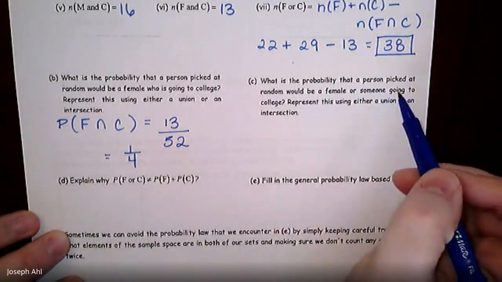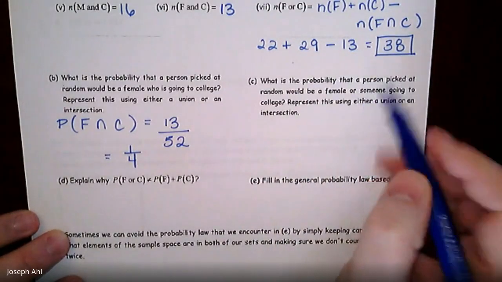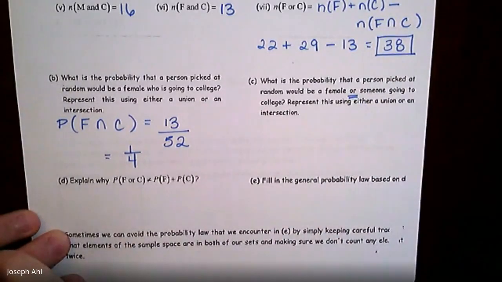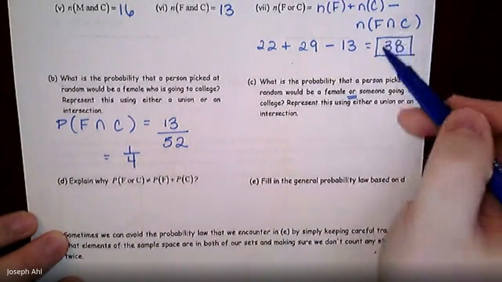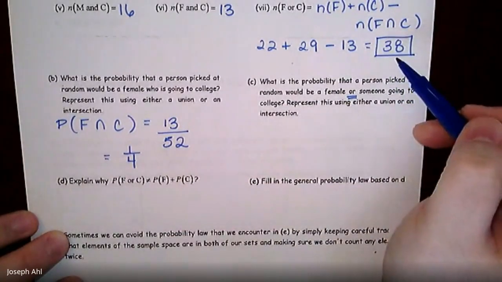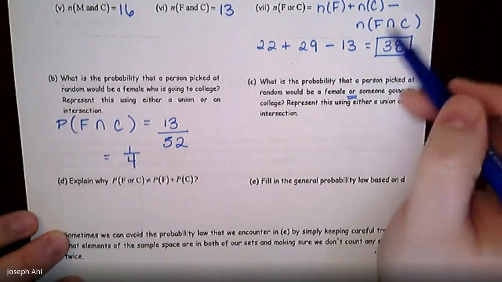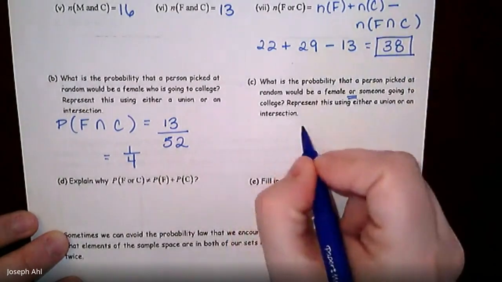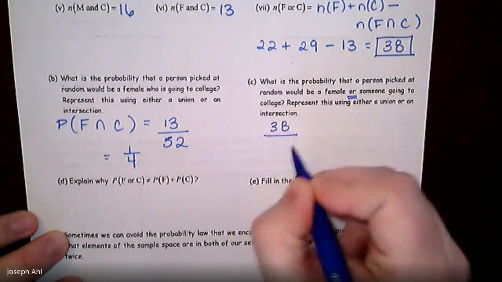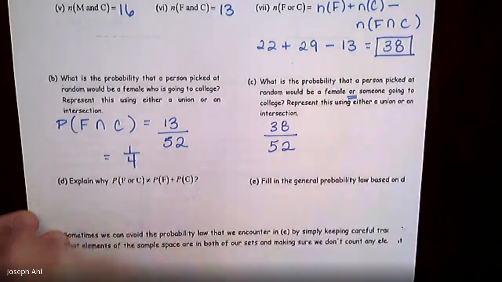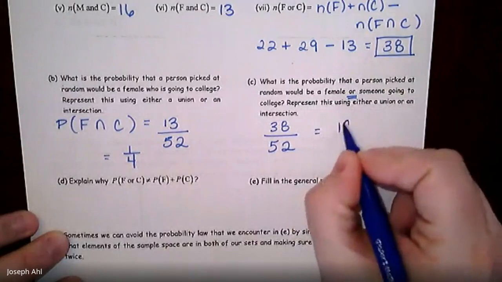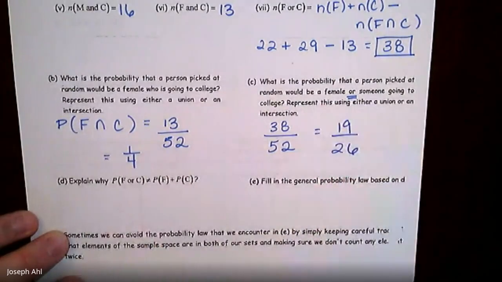On the other hand, what's the probability that a person picked at random would be female or someone going to college? Since we've already done the work up here, I'll say that we can actually just take the number of people who are female or college goers, which is 38, and then we could divide that by the total number of participants, which would be 52. That actually does reduce real quick to 19/26.